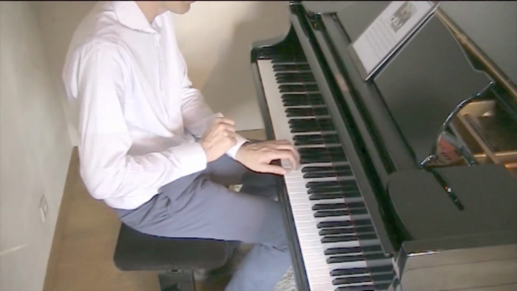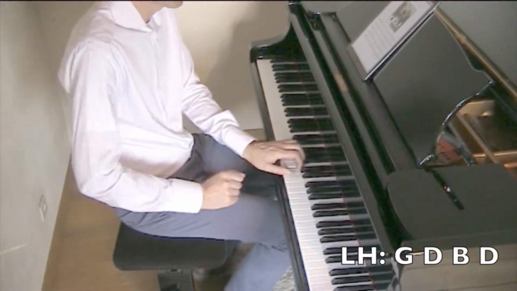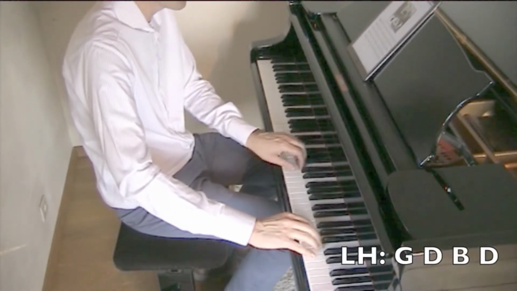Now I change the bass a little bit. You can do like that. It's now a variation.